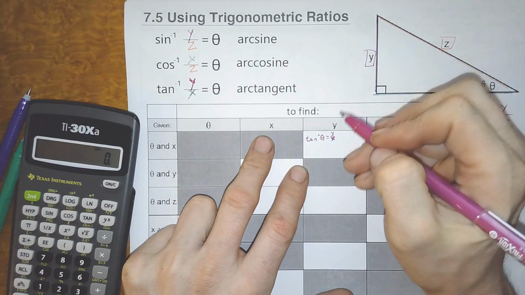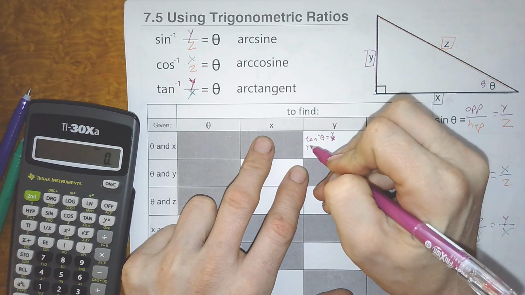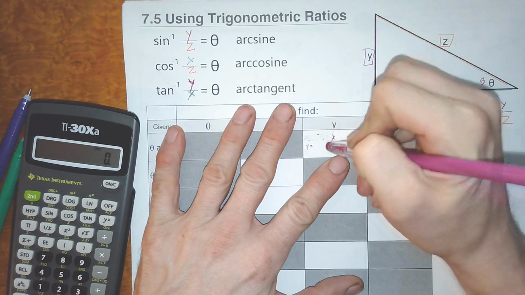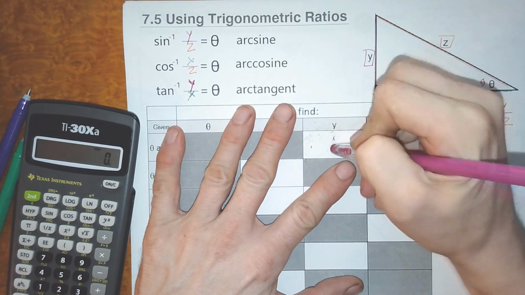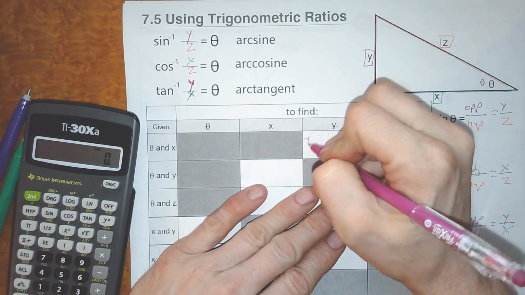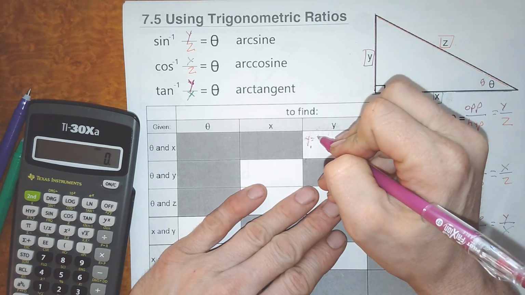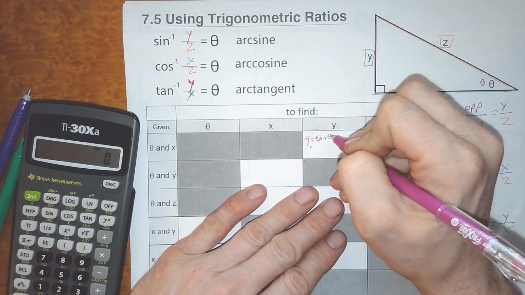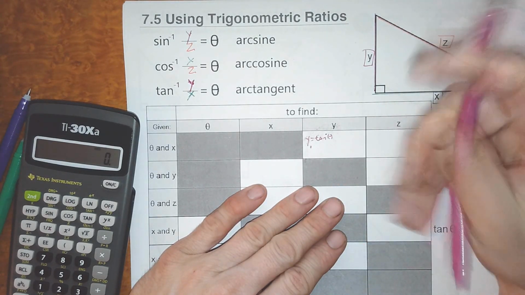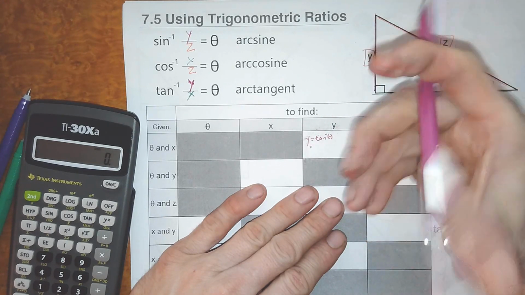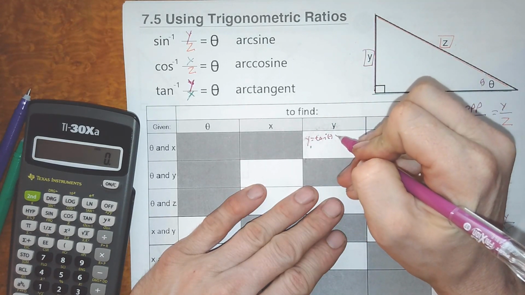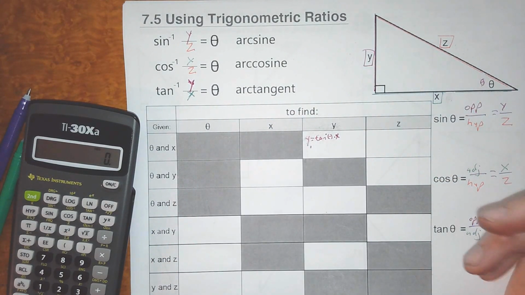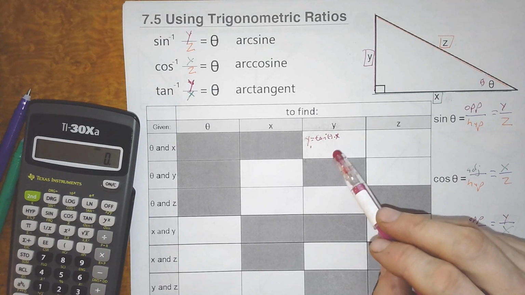So y equals the arctangent of theta times x. That's one of the ways you could do it.